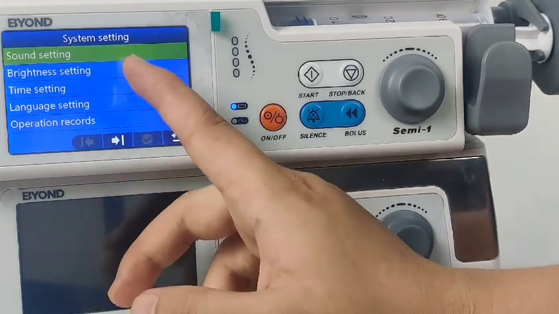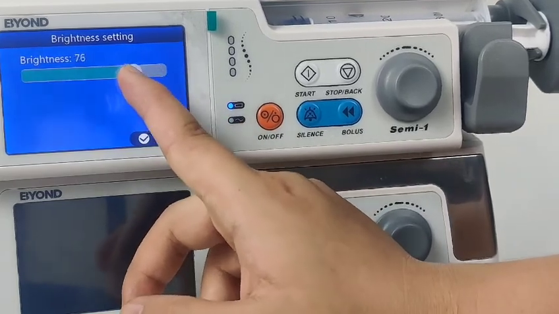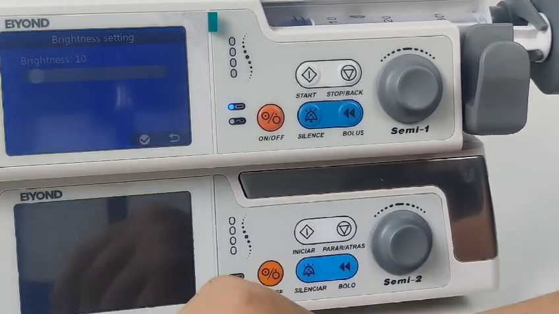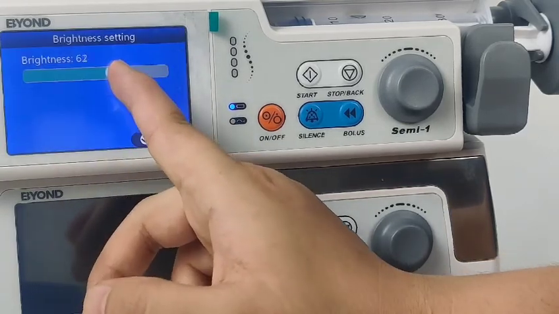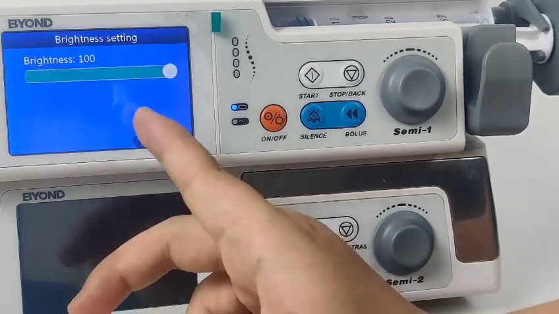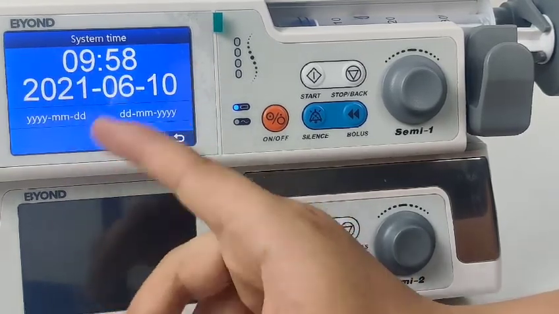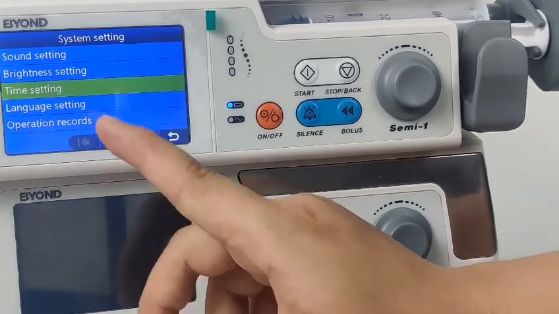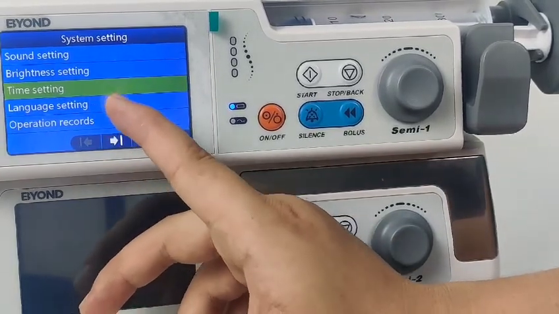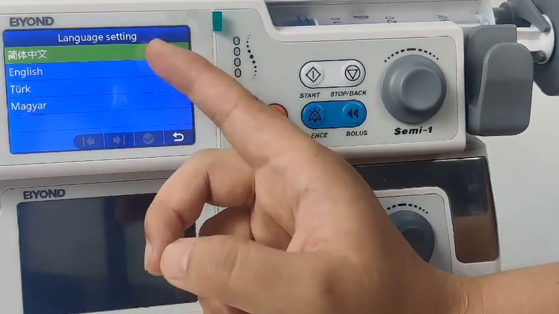This one is the brightness setting. If you are working at night and choose a dark brightness, it will not disturb the patient's sleep. If you are working during the day, then you can choose the largest brightness. The next one is the temp setting. And this one is the language setting. It is very important for our clients' needs.